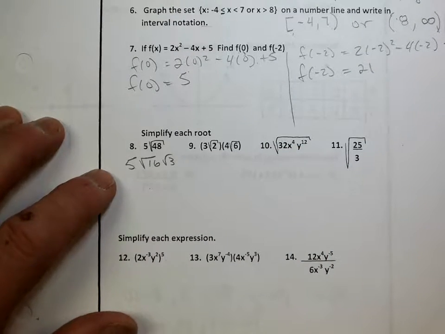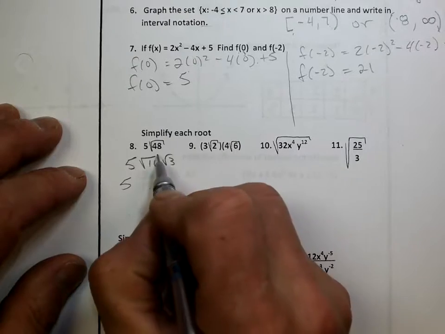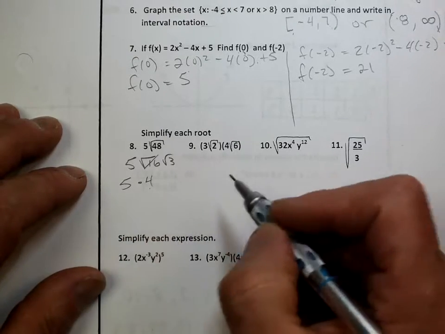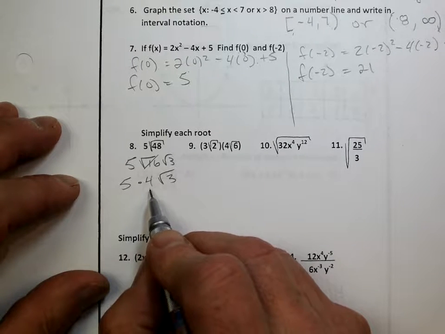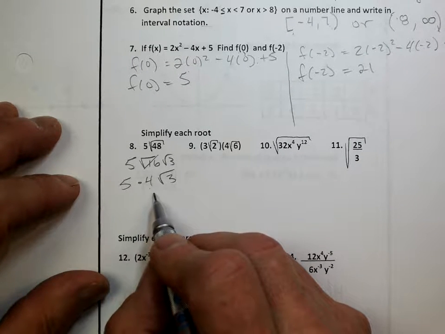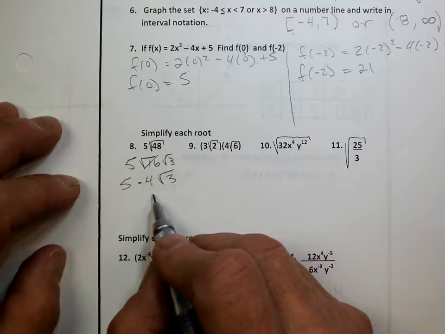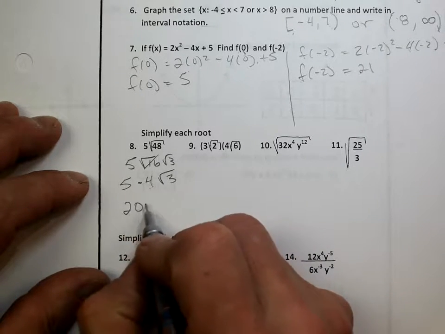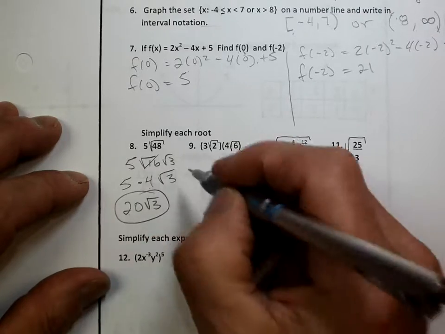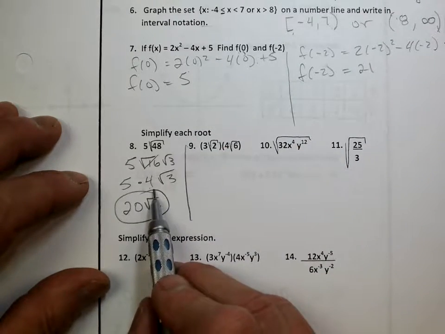16 is a perfect square. So the square root of 16 is 4 times the square root of 3. Don't take the square root of 4. It's just a whole number called 4. Leave it as a 4. Don't take the square root of that number, okay? So the answer is just 20 square roots of 3. Kids will do that. They'll see a 4 and take the square root of it, but don't do that. There's no square root symbol.